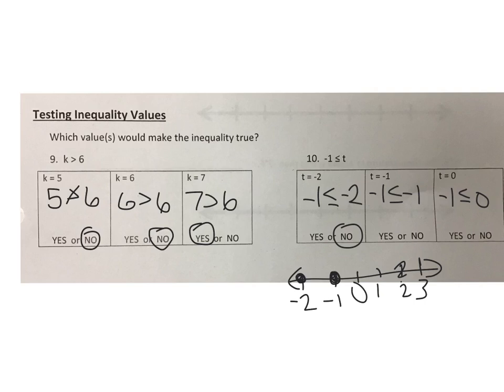Here we go. -1 is less than or equal to -1. Well, they are equal, so that works. And then on the next one, -1 is less than or equal to 0, which is true because it is less than 0. So both of those would be true.